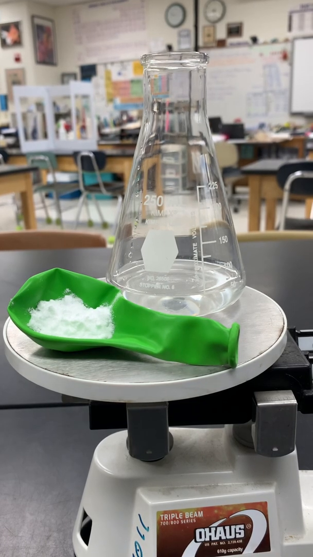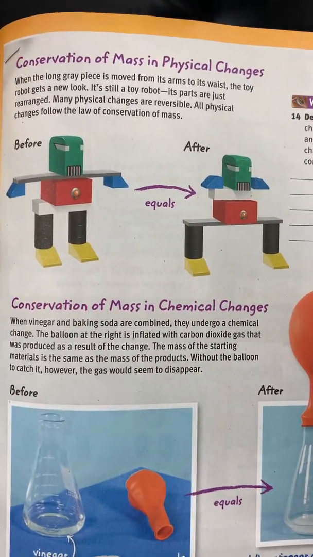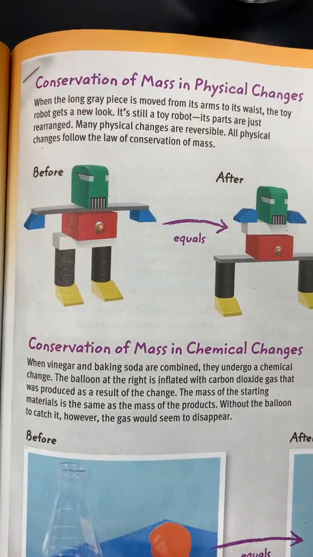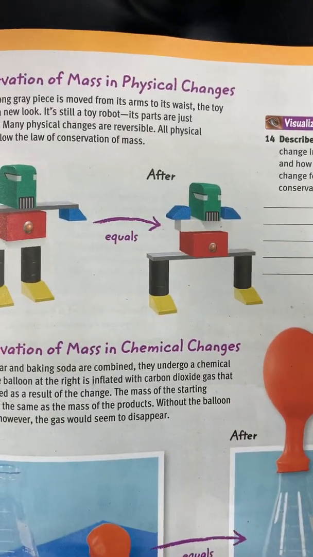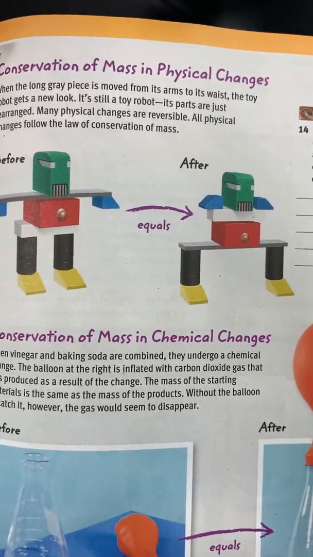So this is really easy to see with things that are physical changes. Let me show you what we're talking about. When you look at these Lego man figures in your book, the Lego man has transformed in the before and the after. But it's really easy to see that mass was not created or destroyed.